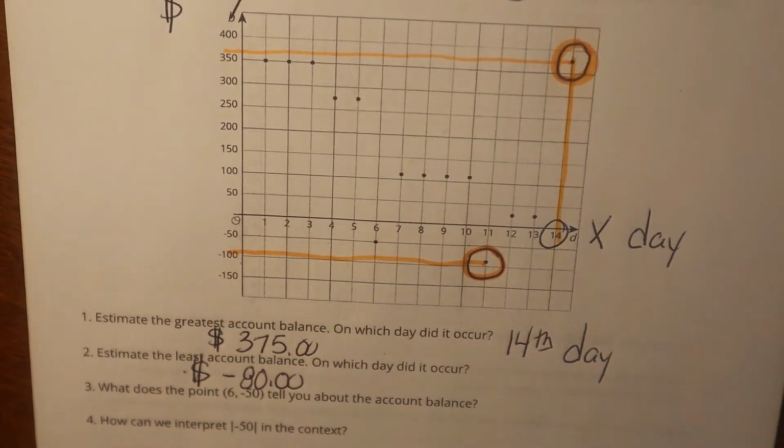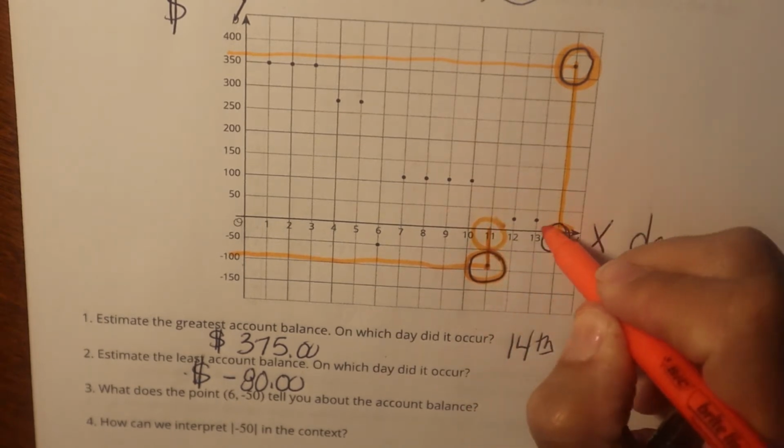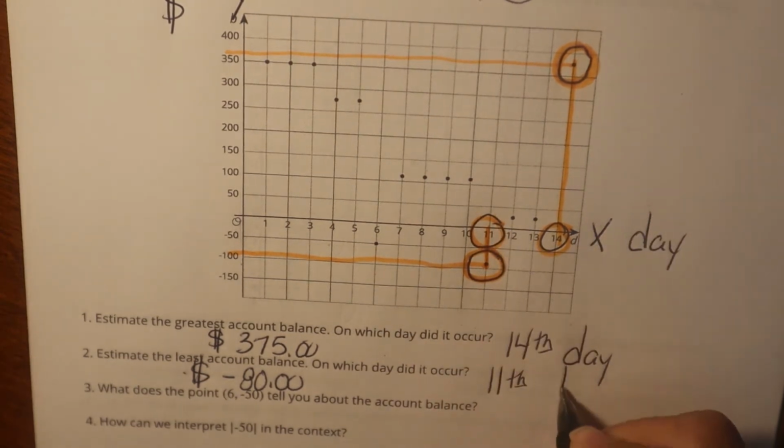Which day did this occur? Well, let's come up. And I see that it occurred on the 11th day. So, 11th day.